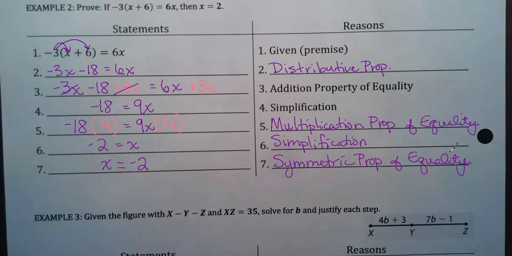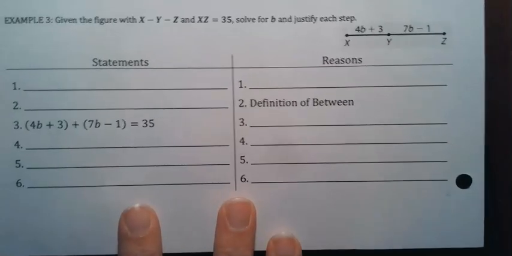Okay, you have to spell out every single thing. And I don't mean spell it out like, obviously, I'm using "prop" for property. What I'm saying is you have to explain why for every single one. You have to give the reasoning. That is what geometry is all about. All right, example 3.